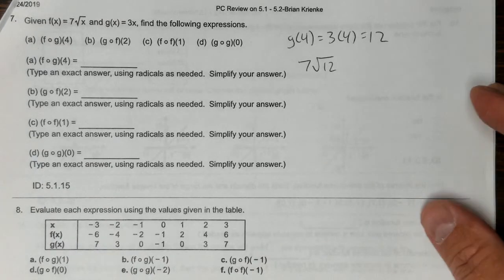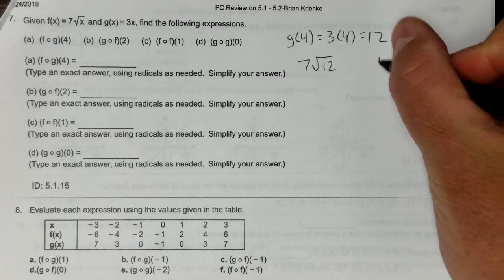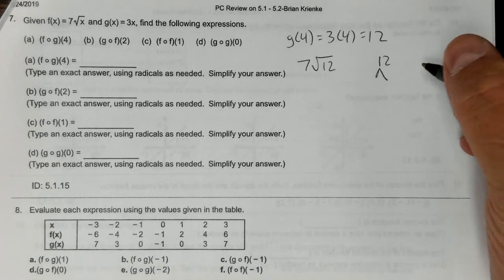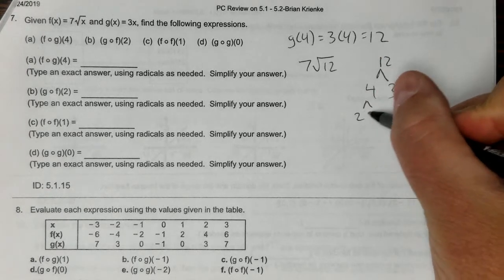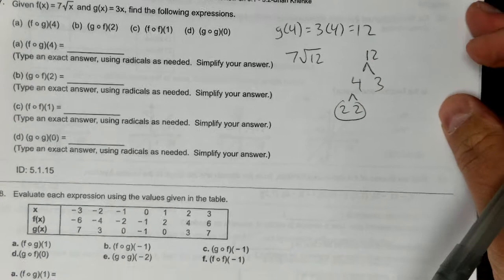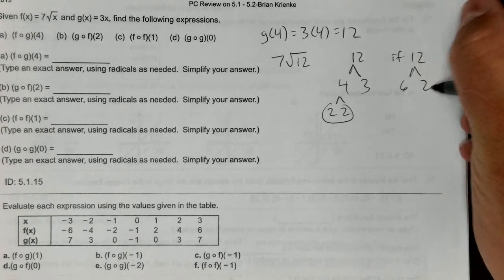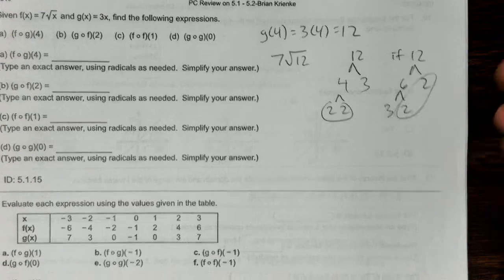Now, the part that's challenging to some of y'all is simplifying your square roots. Remember that we need to break it down into perfect squares. So 4 times 3. Because if you did 12 as 6 times 2, then you have to go again and say 3 times 2, and there you have your pair of 2's.